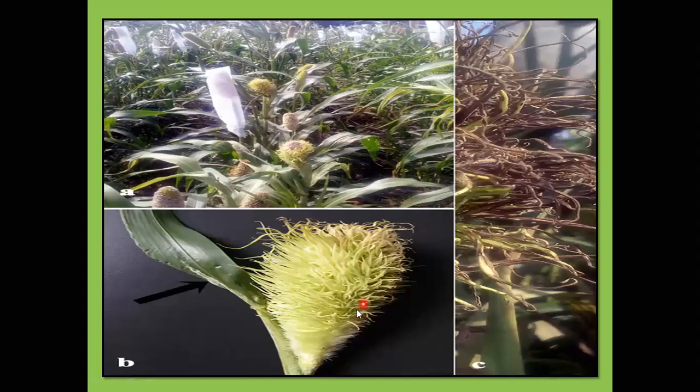So see these diagrams. In these infected earheads, the reproductive organs or floral parts are completely transformed into green leafy structures. This green leafy structure becomes dry and has a number of spores produced, that is, oospores.